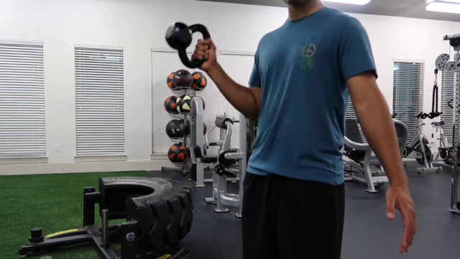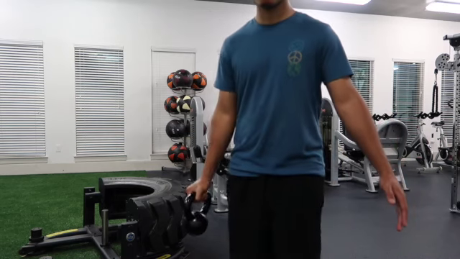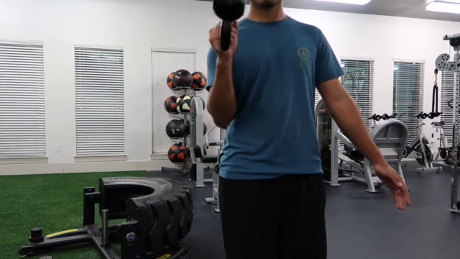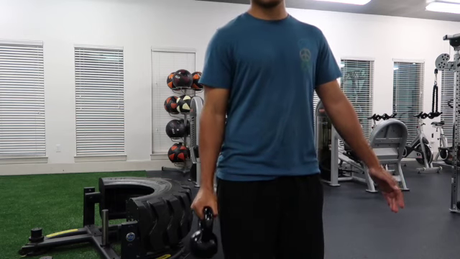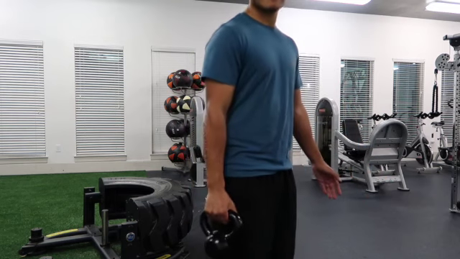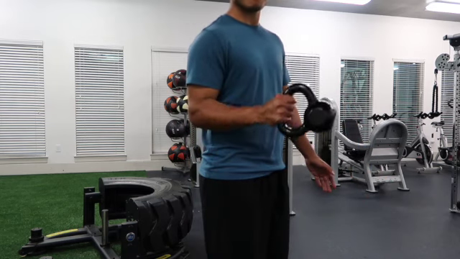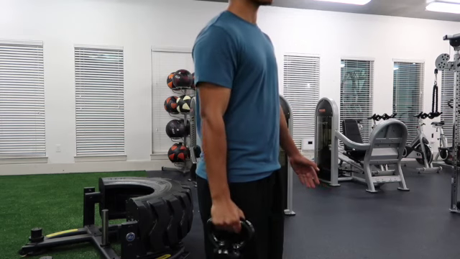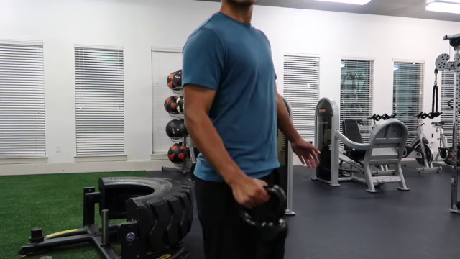When doing these curls, you want to make sure you're getting slow, controlled contractions and movement overall throughout the entire motion. That way you will be able to target both heads, and you want to make sure not to flare out your elbow or to move it too far forward or too far back, helping you in the curl.